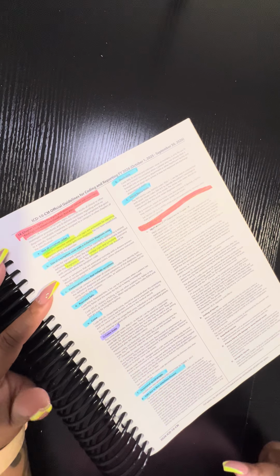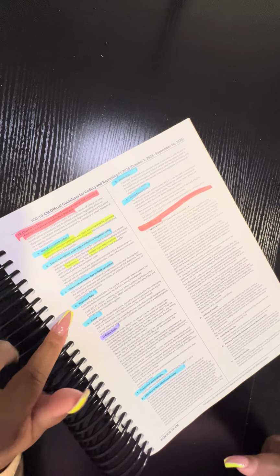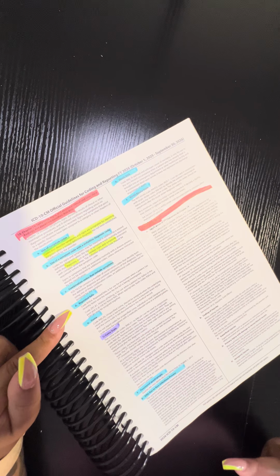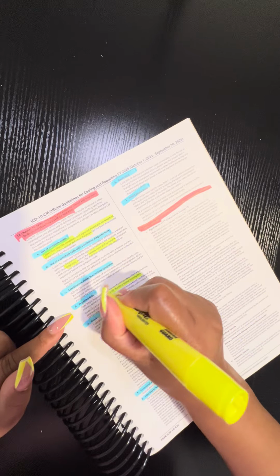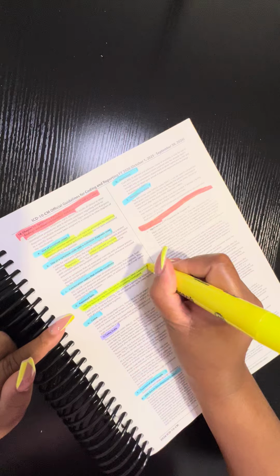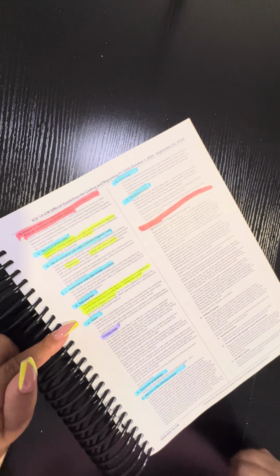That's what we want to highlight. When we get to D for repeated falls, that whole first line or whole sentence. And then we're going to highlight the history of falling.